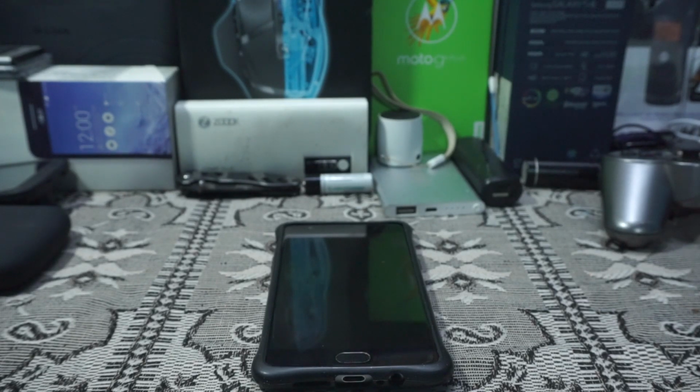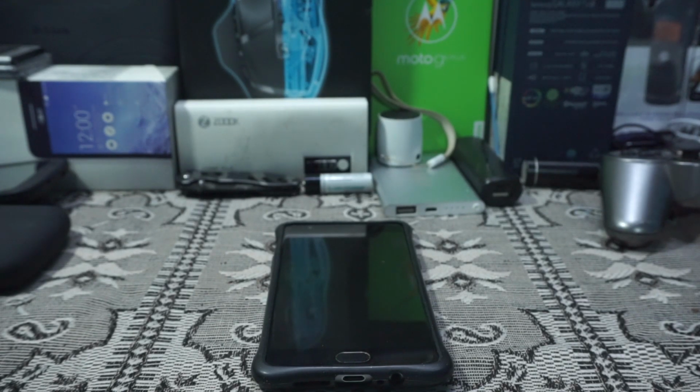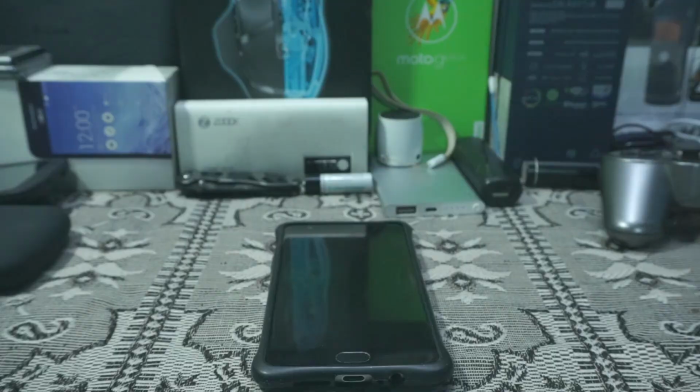Hey guys, it's Kugli again with another ROM review, and this time I've got the Colt OS for the OnePlus 3, so stay tuned for that.